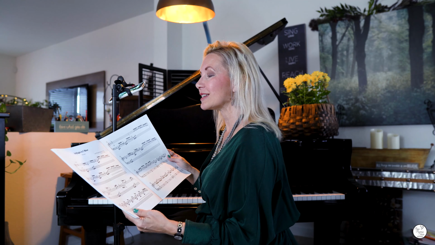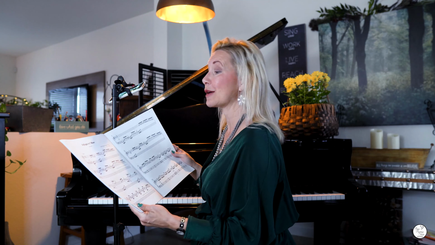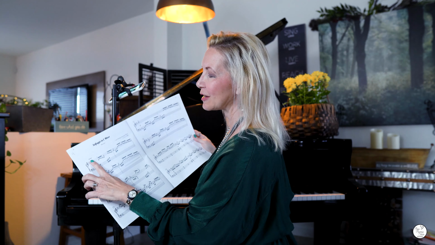Now, I've played this piece since I was probably about 14 years old. It's one of my favorite ones. I've had it memorized and I can play it super fast. It says presto right here, but we're not going to work on it quite that fast today.